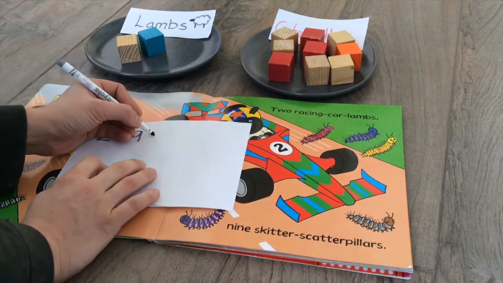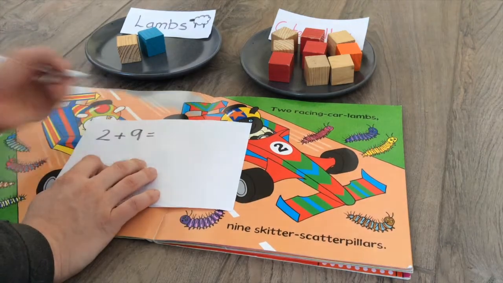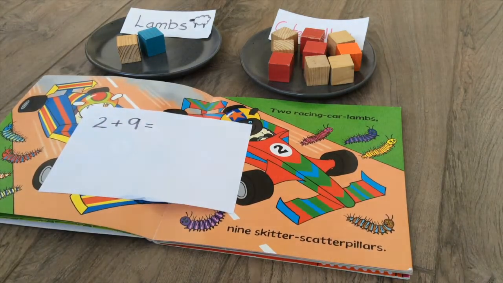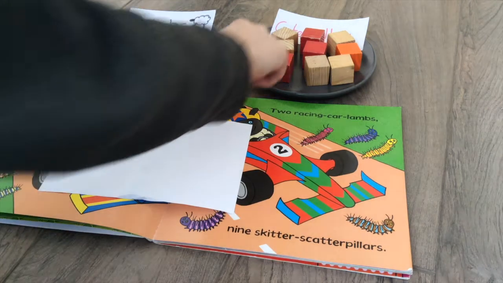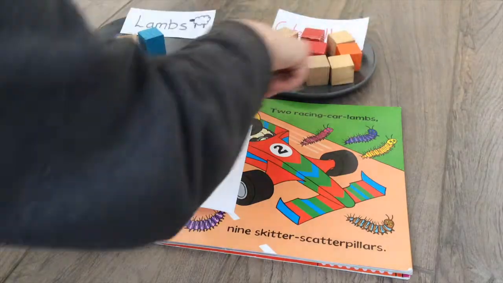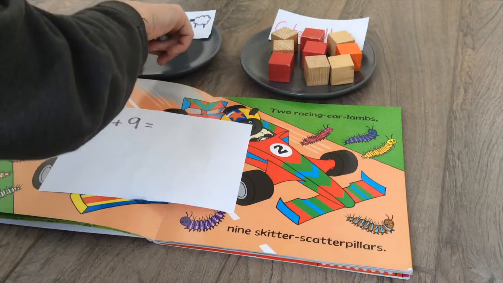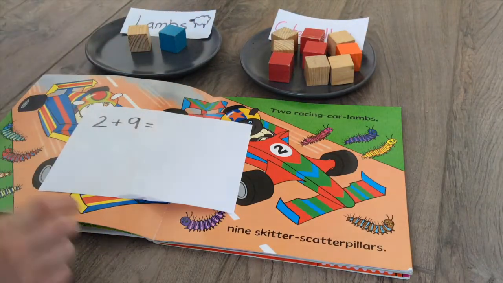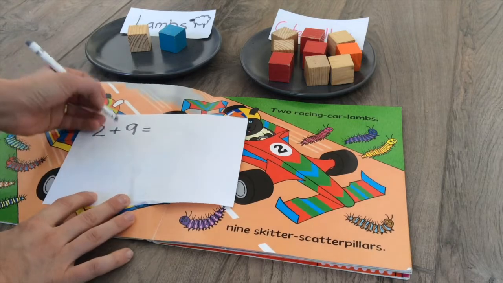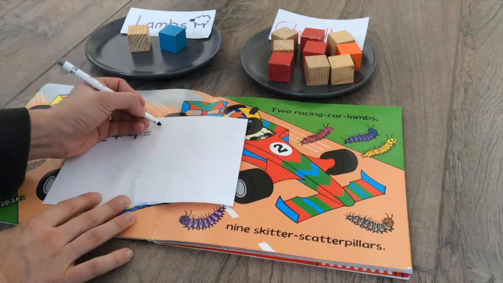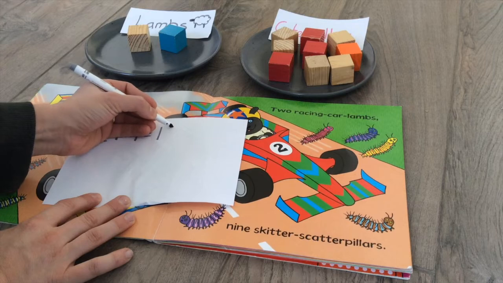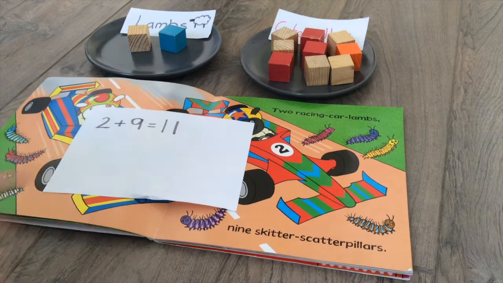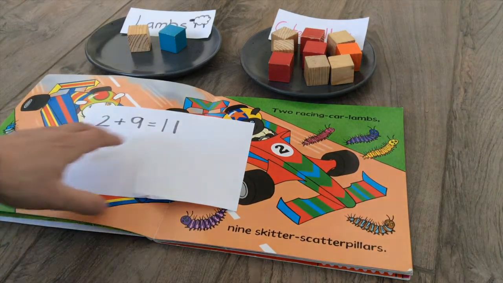Well, that's the same as, or that's equal to, how many did we say there were altogether? 9, 10, 11. So 2 and 9 is the same as 11. Shall we look at the next page?